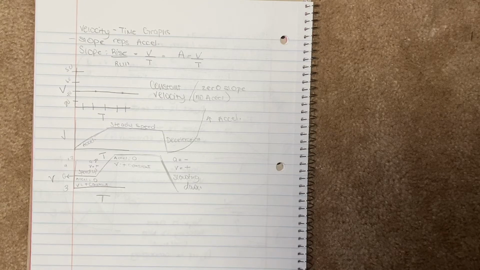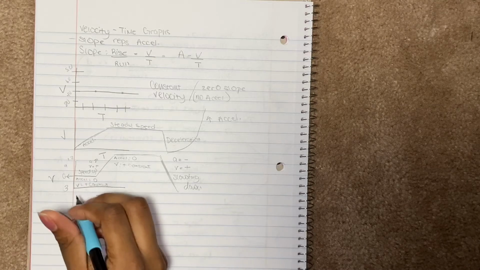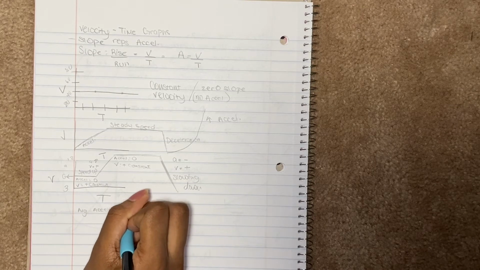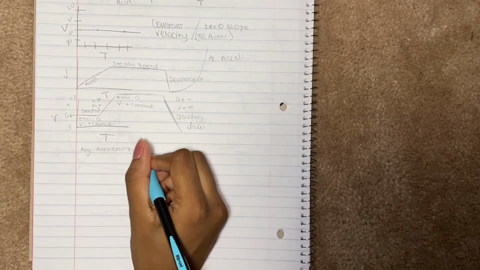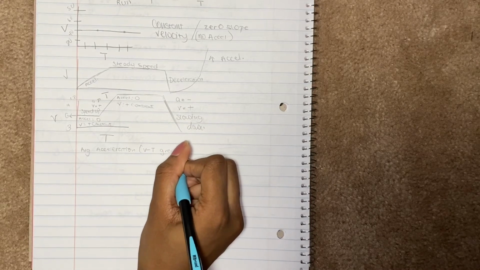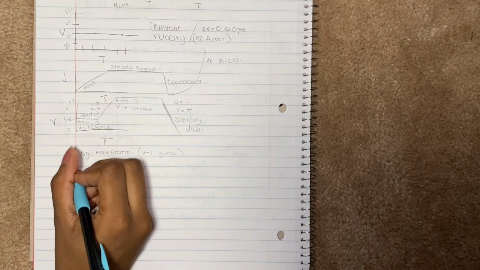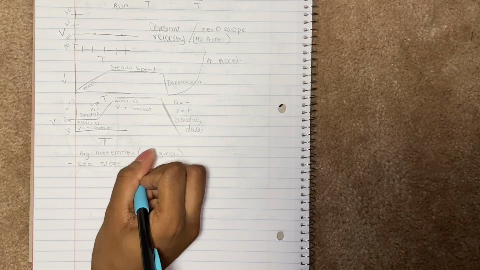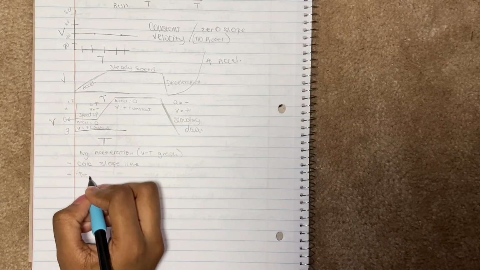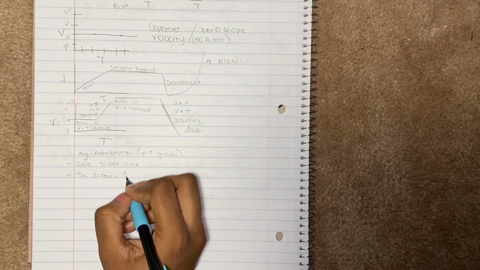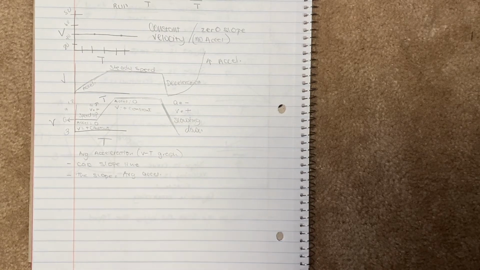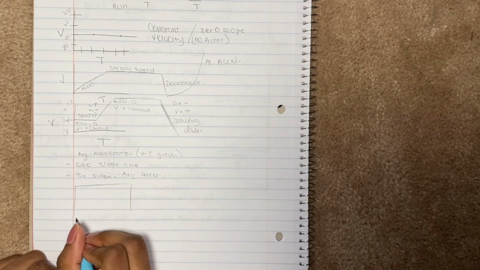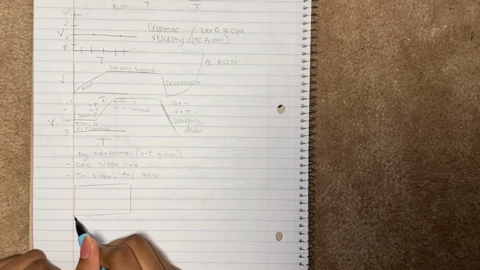But let's talk about average acceleration for a velocity time graph. You have to calculate your slope to get your average acceleration. I'm just gonna summarize it. Let me draw this because y'all will most likely see this. We saw this in our quiz on Friday.